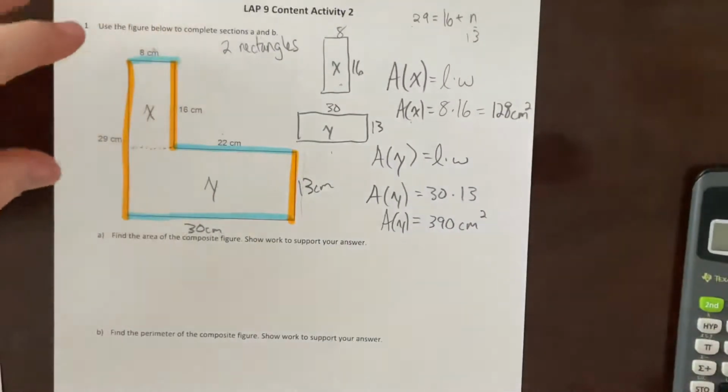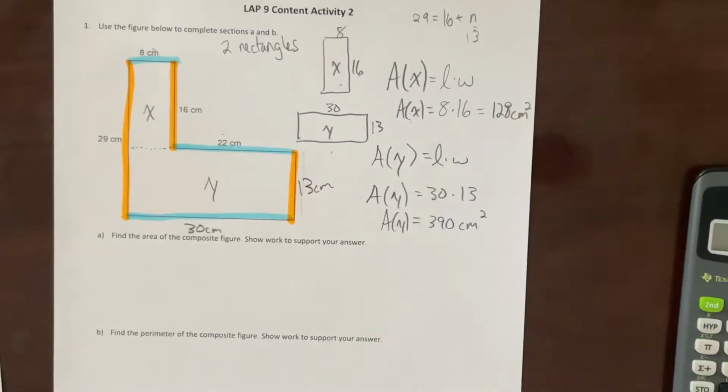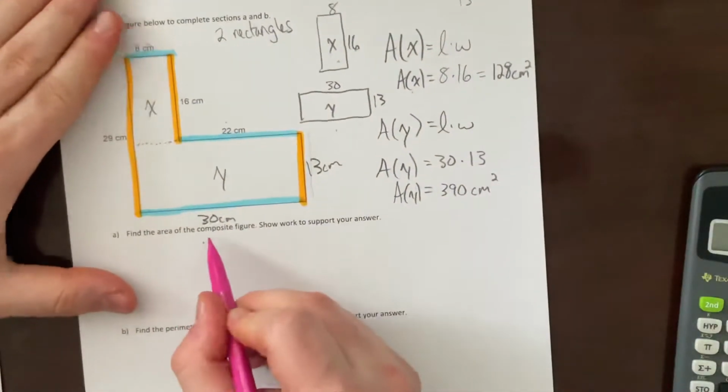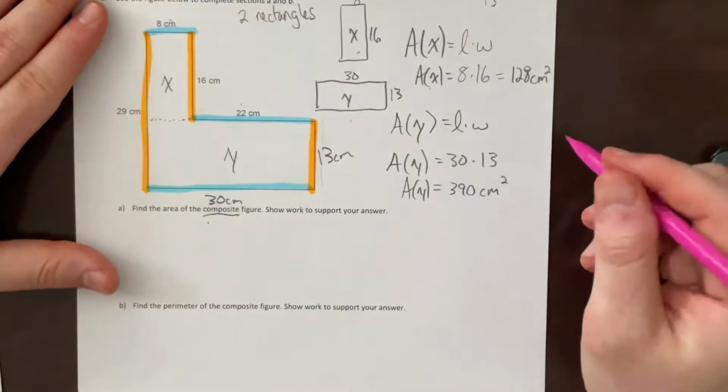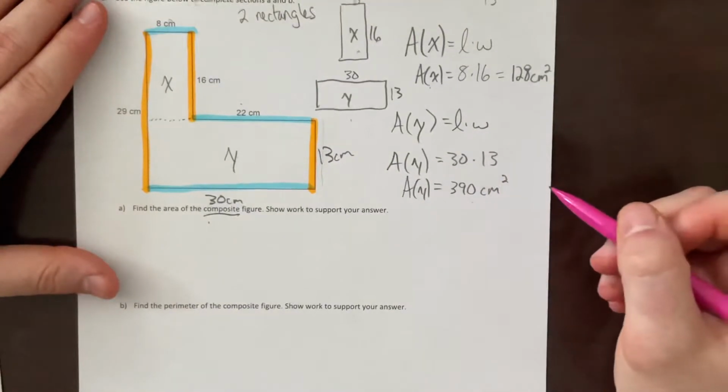If you have noticed, I have not circled my answer yet. That means that I have not gotten my answer. Well, what is the question that we are looking for? We are looking for finding the area of the composite figure. So what does that mean? When it says that word composite, what does it mean? It means that we have to combine those two values together.